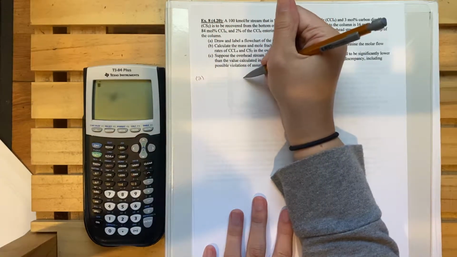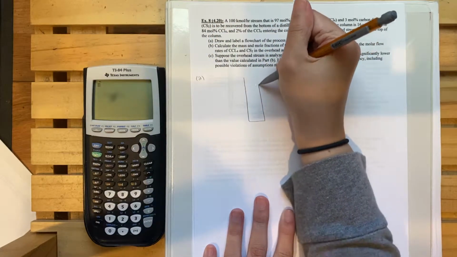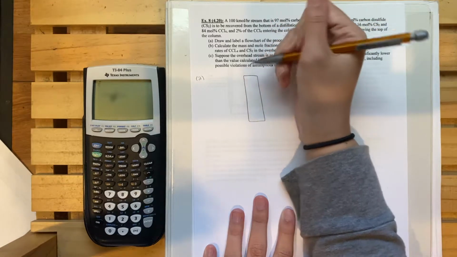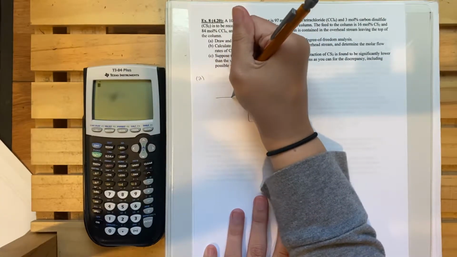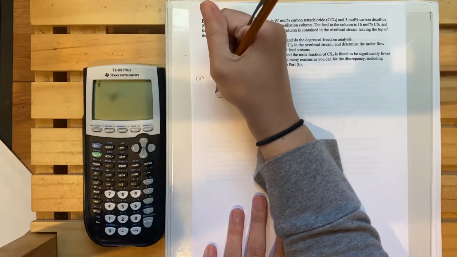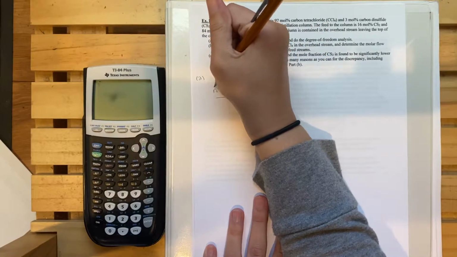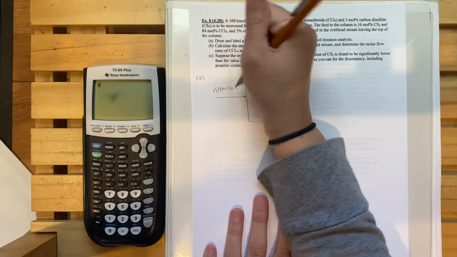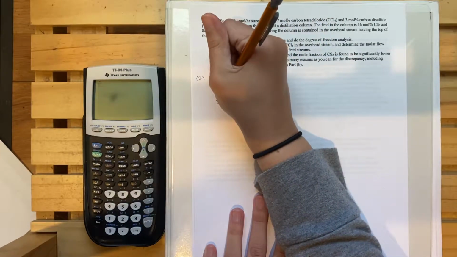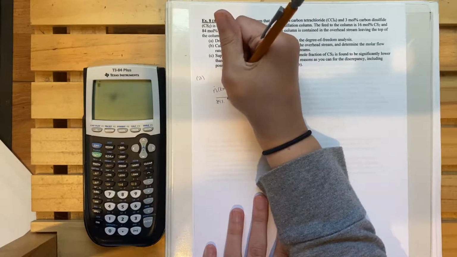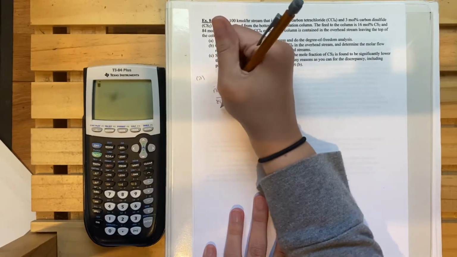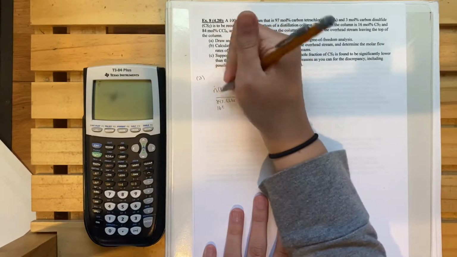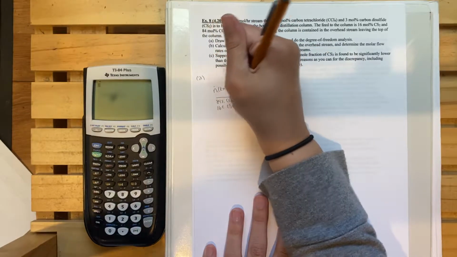So it's gonna look something like this. Draw your column real tall. We have an endless stream with a certain molar flow rate that we don't know, and it's 84% carbon tetrachloride and 16% carbon disulfide.